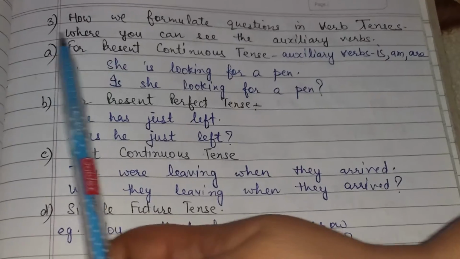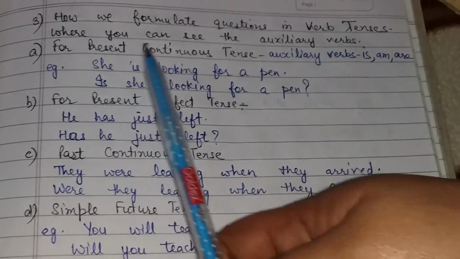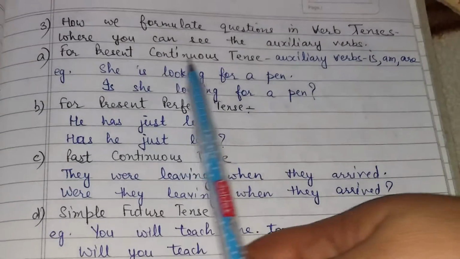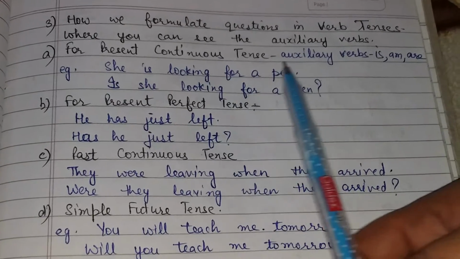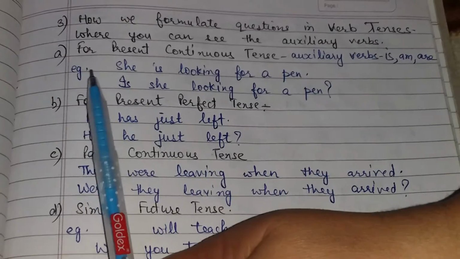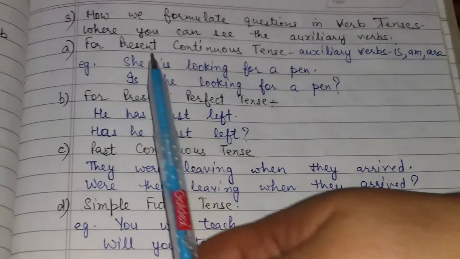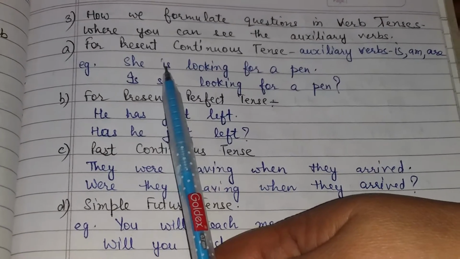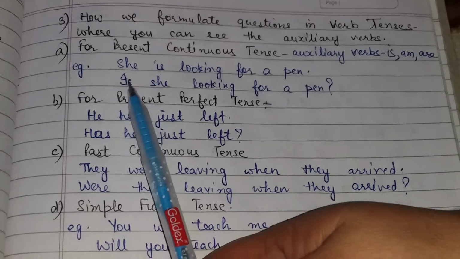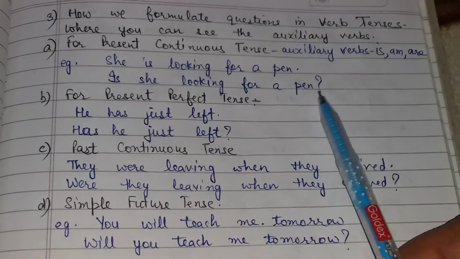Now third point, how we formulate questions in verb tenses, where you can see the auxiliary verbs. For example, present continuous tense. In present continuous tense, the auxiliary verbs are is, am, and are. First example, she is looking for a pen. Here the auxiliary verb is is. So we put is in front of the subject. Is she looking for a pen? And then sign of interrogation.